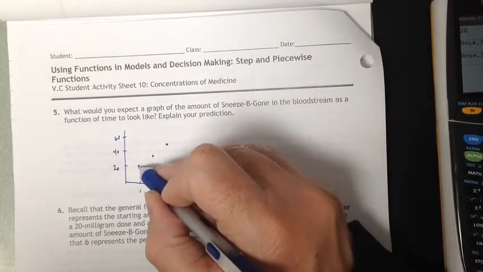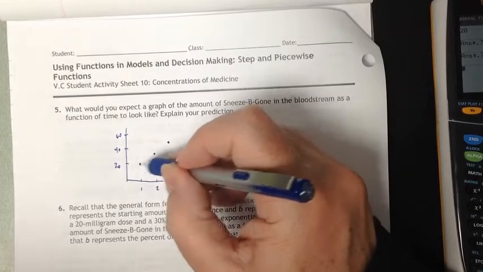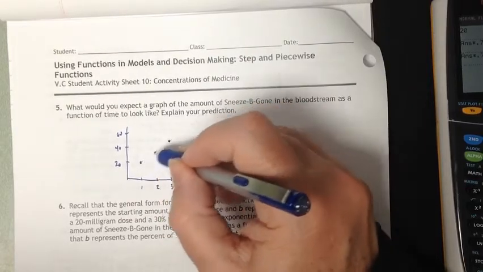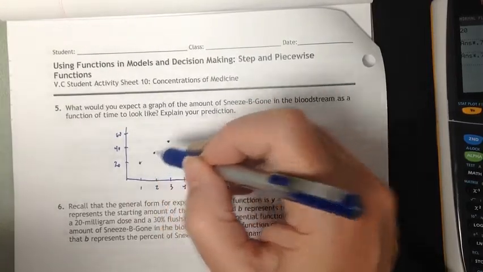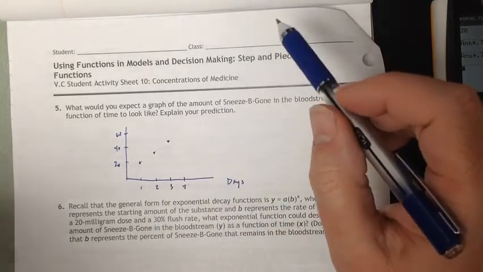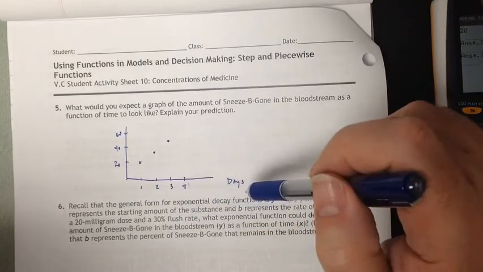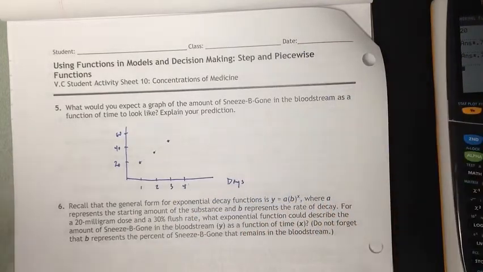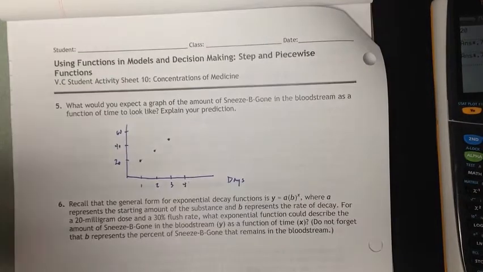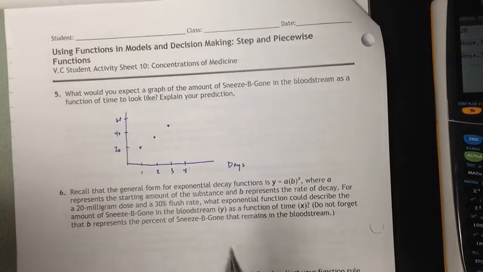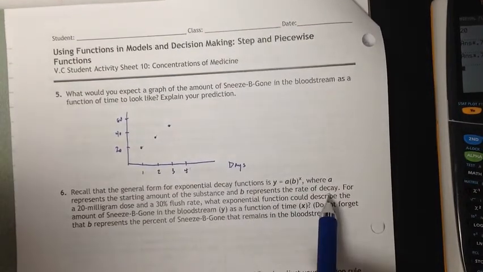It's not quite a straight line here. But what's happening in between? Is this going to be connected by a line or a curve, or what's happening in between? Think about that. Number 6 says, recall that the general form for exponential decay functions is y equals a times b to the x, where a represents the starting amount of the substance and b represents the rate of decay.